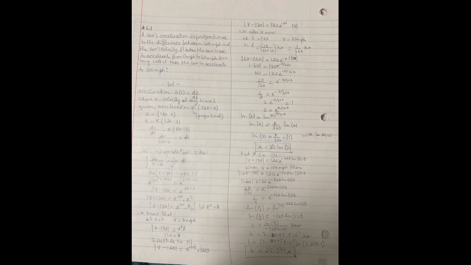So I'm doing question 1 from homework 6. A car's acceleration is proportional to the difference between 120 meter per hour and the car's velocity. It takes the car 10 seconds to accelerate from 0 to 60 meter per hour. How long will it take the car to accelerate to 100 meter per hour?